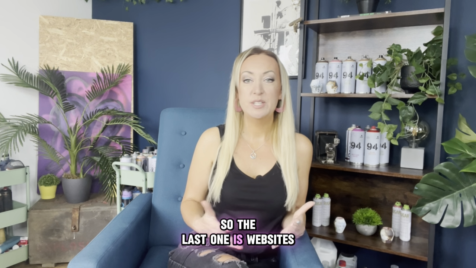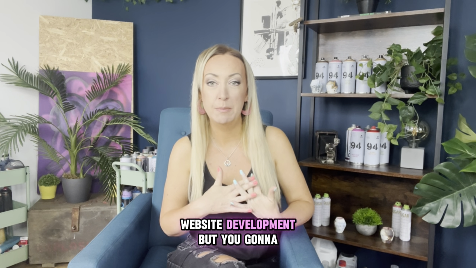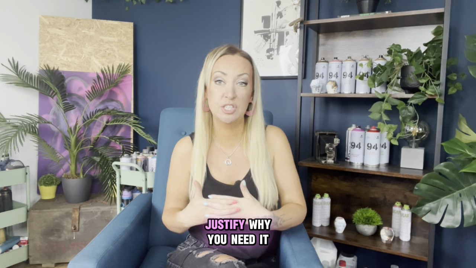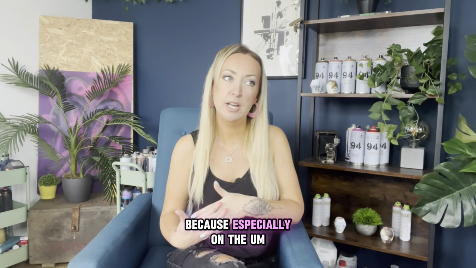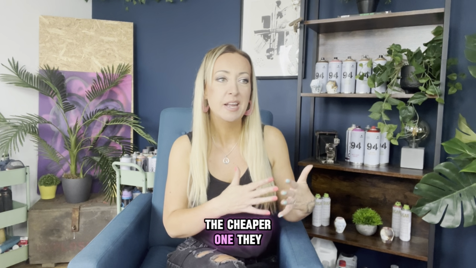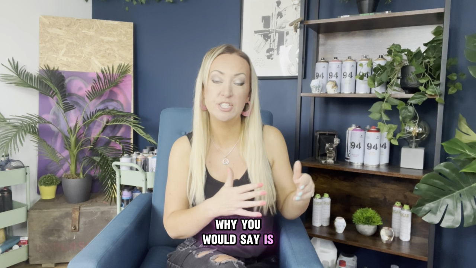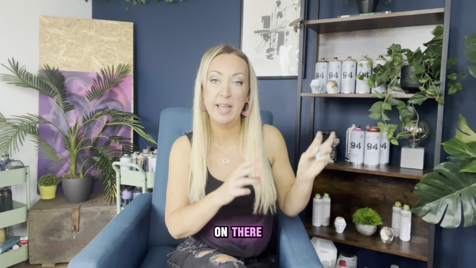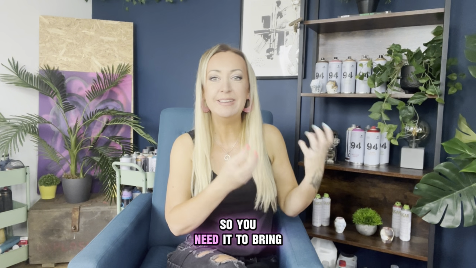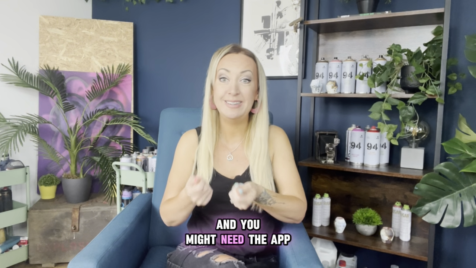So the last one is websites and apps. So they will pay for app development and website development, but you're going to have to be competitive about it, and also you need to justify why you need it, because especially on the National Lottery Community Fund, again the cheapo one, they definitely want you to say why you need it. So what you would say is because people are doing their bookings on there, you've got your events process, you've got your email list on there, so you need it to bring people in, to communicate with them and all of those things. And you might need the app.